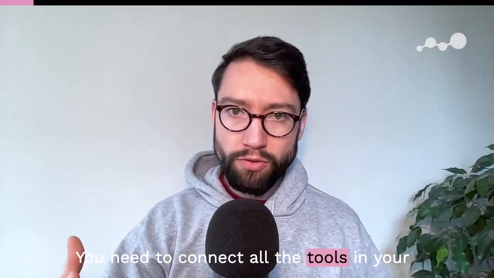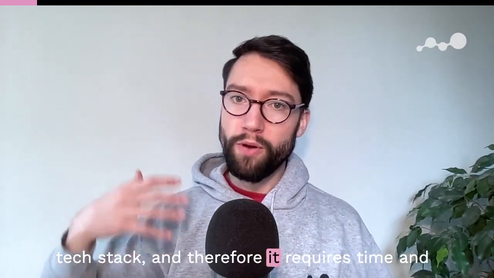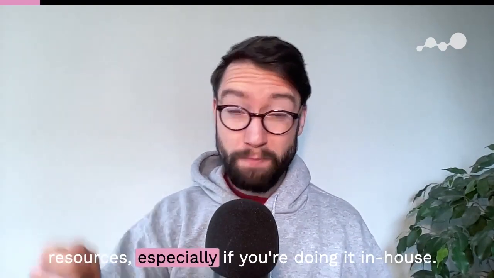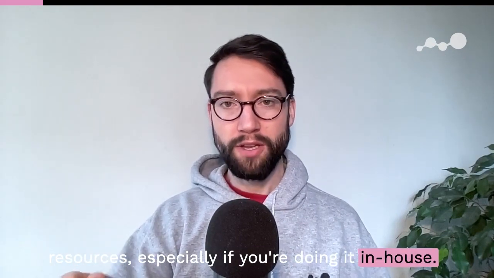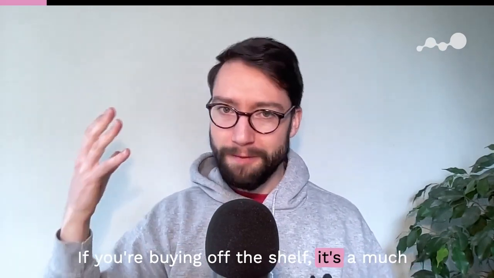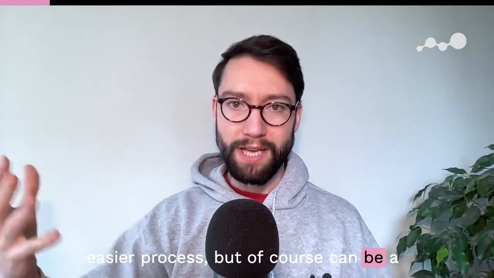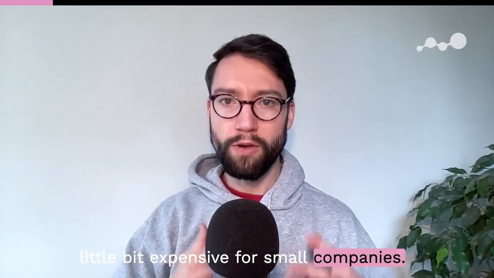You need to connect all the tools in your tech stack, and therefore it requires time and resources, especially if you're doing it in-house. If you're buying off the shelf, it's a much easier process, but of course can be a little bit expensive for small companies.